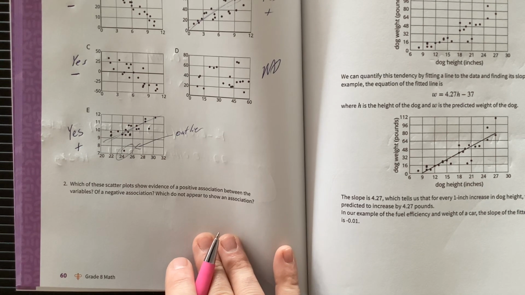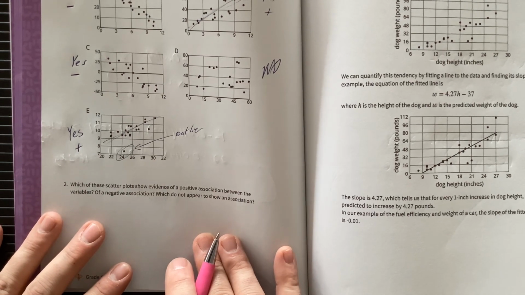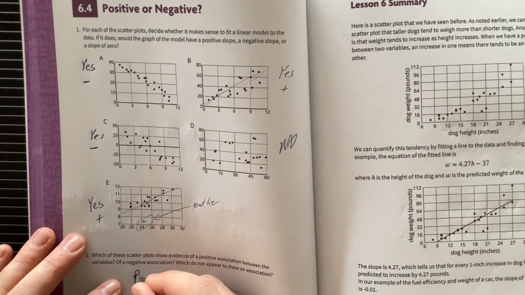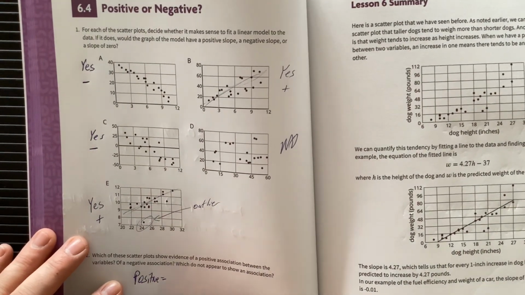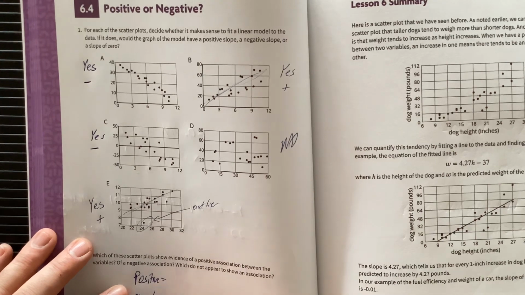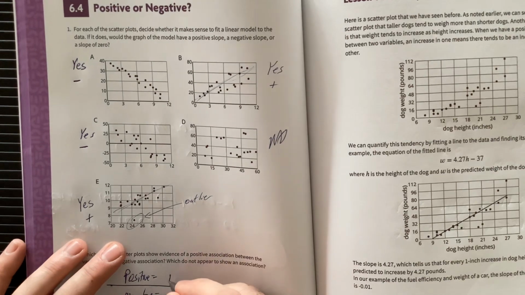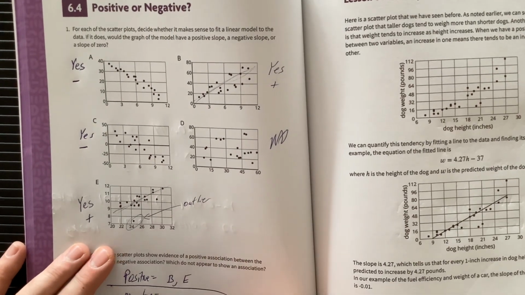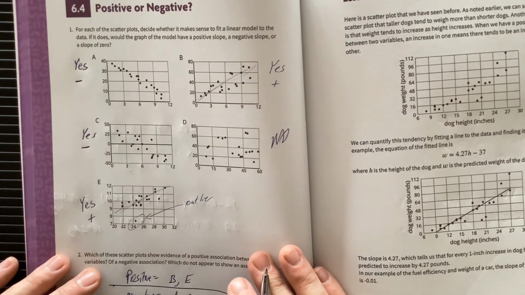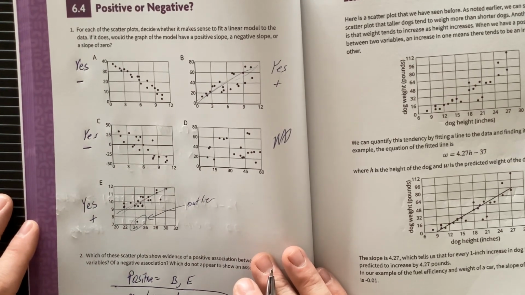Question number 2, very similar: positive association or negative. Gavin, which ones are positive associations? Probably like B and E. Okay, negative? A and C. And B, yeah, same thing we just answered. Positive slope, negative slope, they'll say association as well. No real difference there between them.